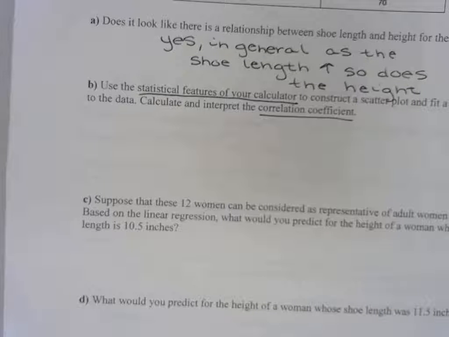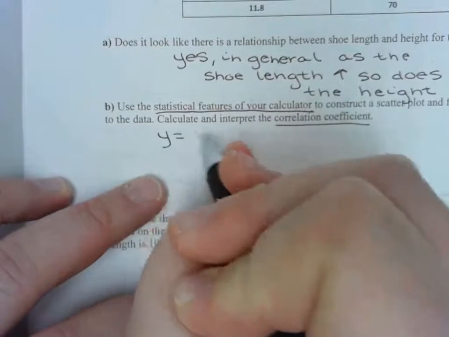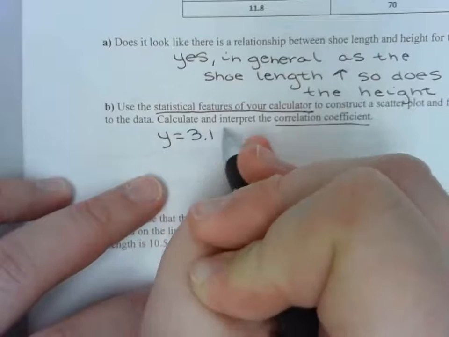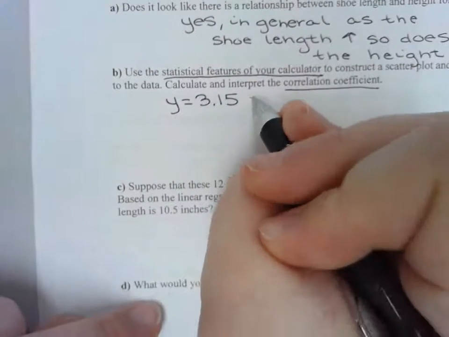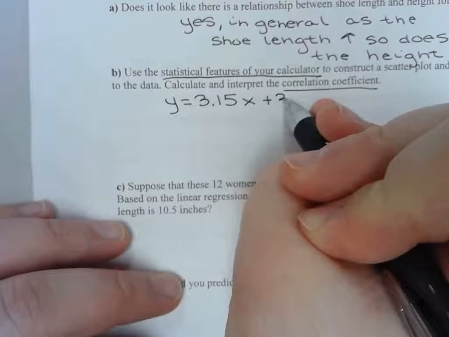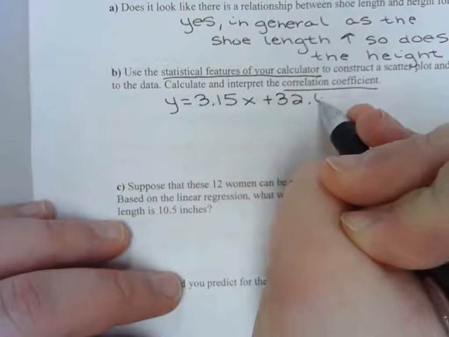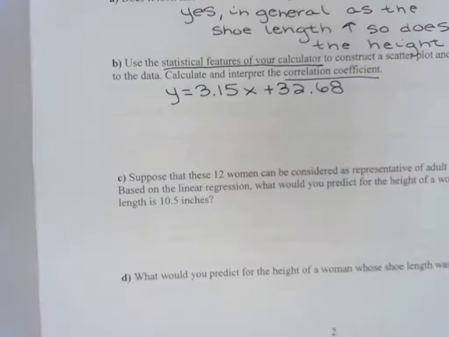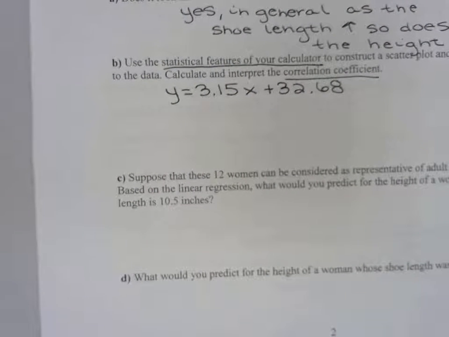Okay, so let's look at this. Let's answer some questions on this. So if I look at part B, I want to enter in this. So what does it look like my equation is for this? Okay, y equals 3.15, let's round to 2 decimal places, so 3.15x plus 32.68. Okay, so it tells you your m, it tells you your b, plug it in. We could do it by hand if we wanted to, but this is a lot easier.